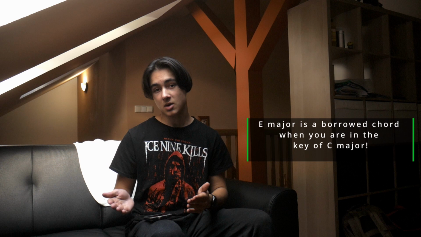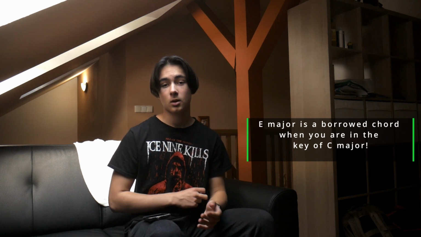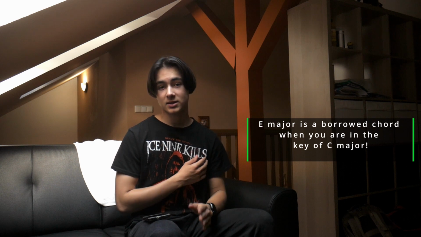So, the chord progression I have written is the C major, E major. E major is the borrowed chord. It doesn't belong to the C major key because in C major you have E minor. So E major is the borrowed chord. So we have C major, E major. Then we go to A minor. This belongs to the key of C major.